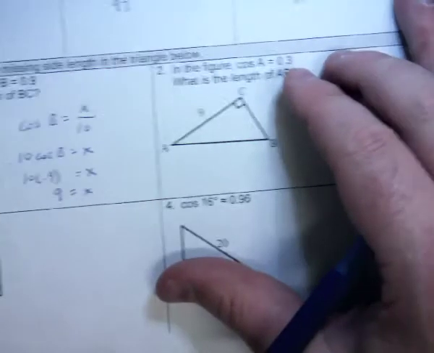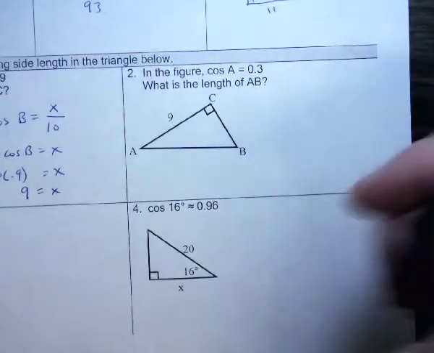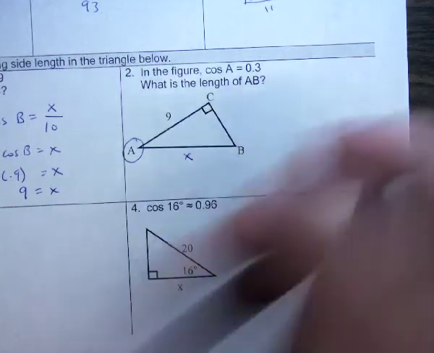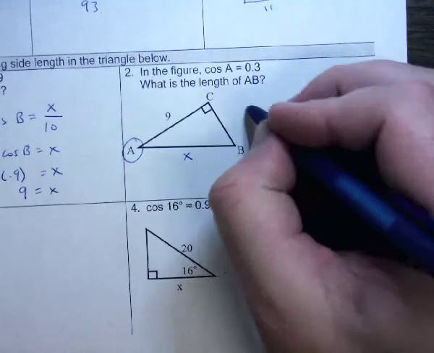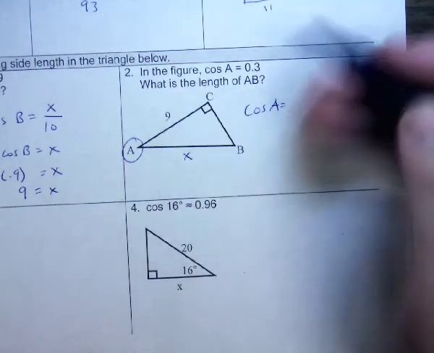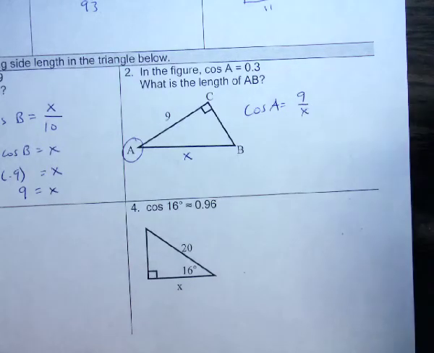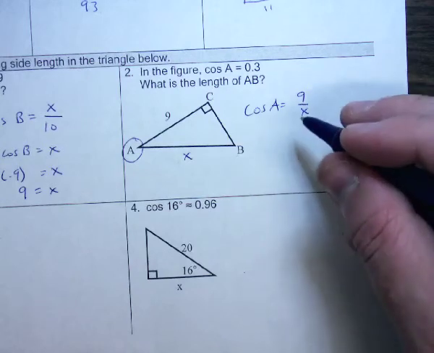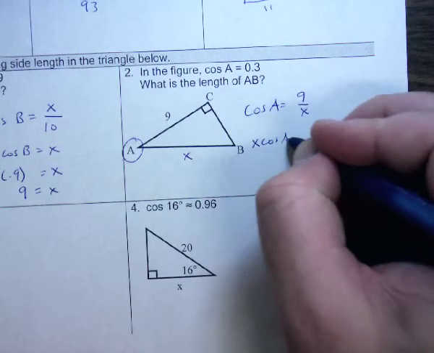Number 2, cosine of A is 0.3, so looking for that. And we want to know the length of AB, so that's my X. Well, X is the hypotenuse, so when I do cosine A, 9 is the adjacent, so it's going to be 9 over X. It's the same step. We have to multiply by the denominator, the number that's in the bottom. So we multiply both sides by X and get X cosine A equals 9.